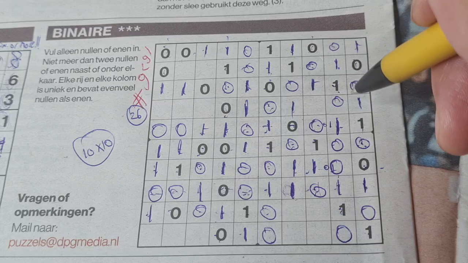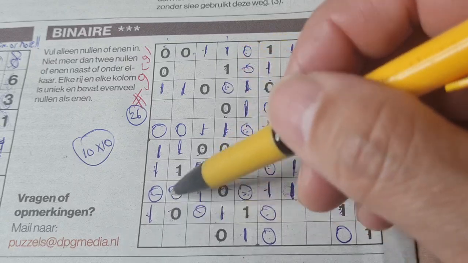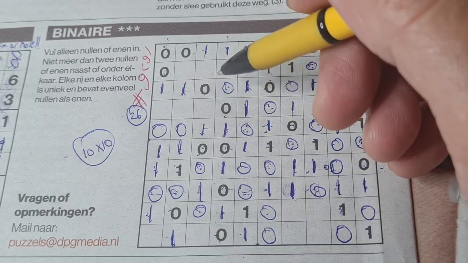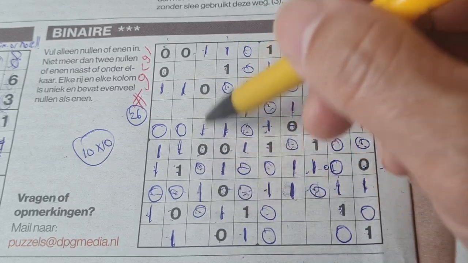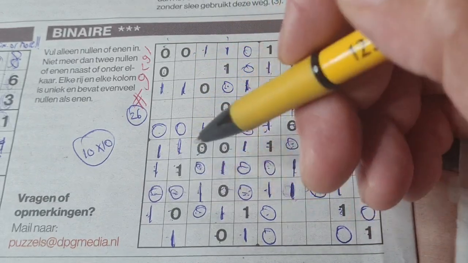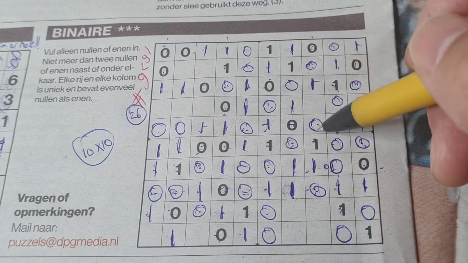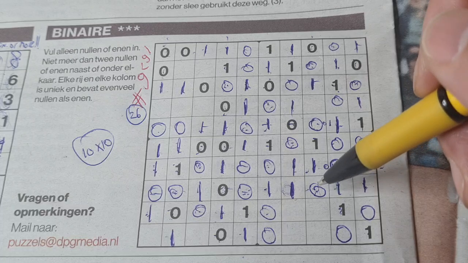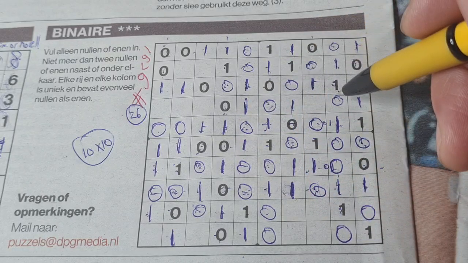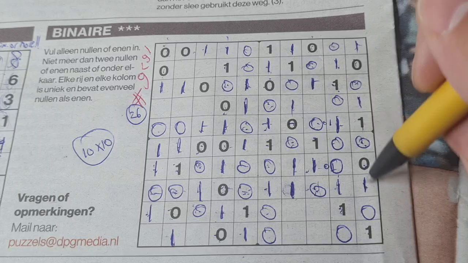Then, need to wait. Come on. Double O's, here one, there one. 1, 2, 3, 4. Well. 1, 2, 3, 4. Time for comparing, I believe.